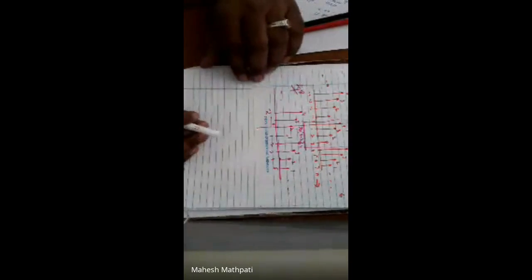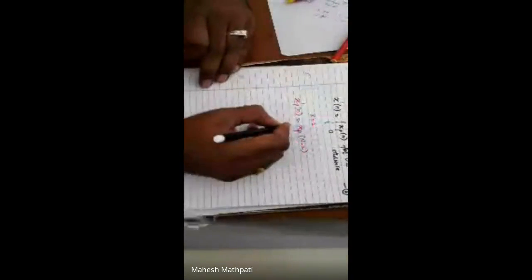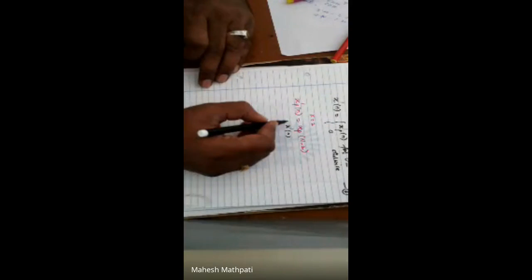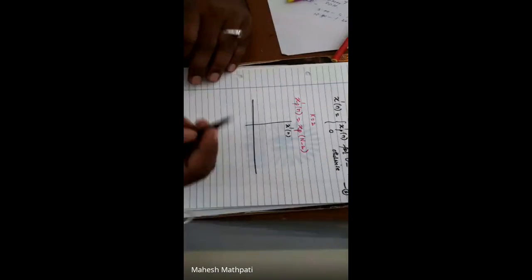Any difficulty here? No, sir. Now, in equation 3, what we have written? We have written that x dash of n equals x dash p of n. So what does that mean now? We just continue that signal. So if I want to write the value of x dash of n, what will be the diagram for x dash of n? Can you tell me? What will be the figure for x dash of n?